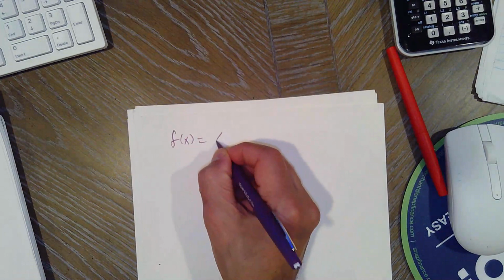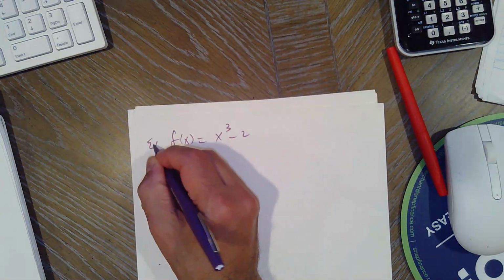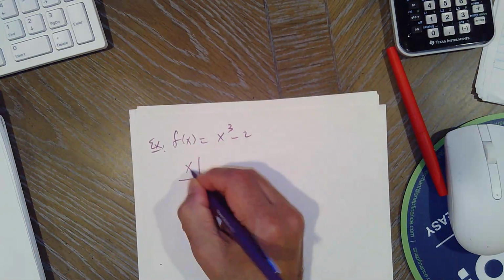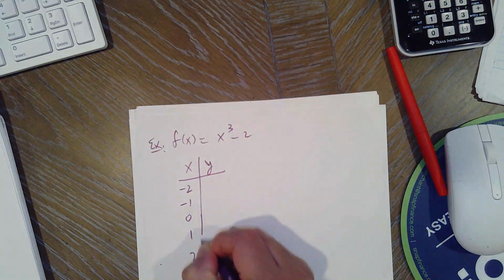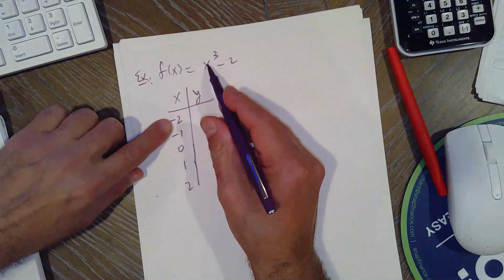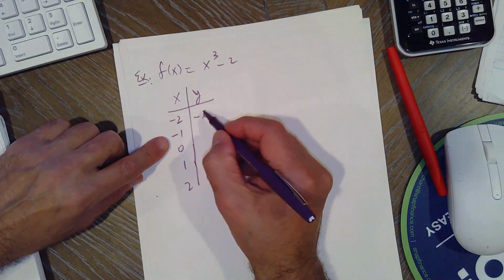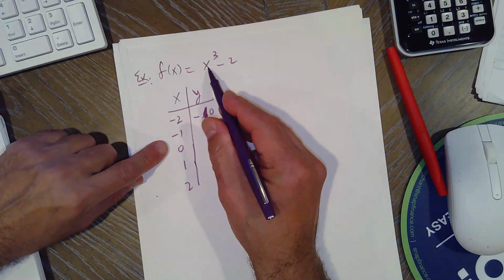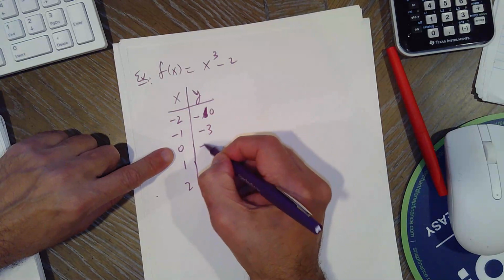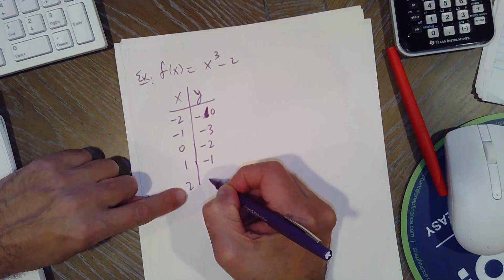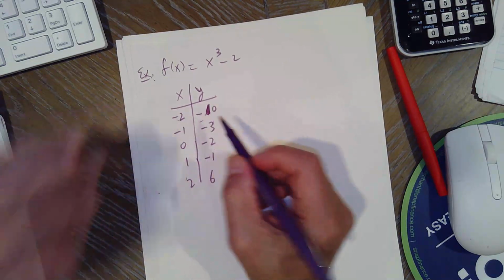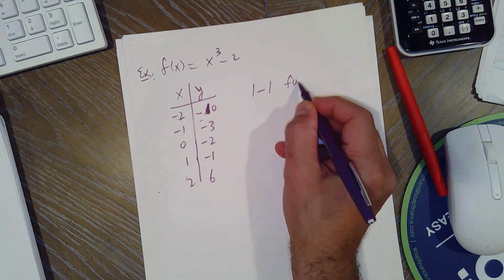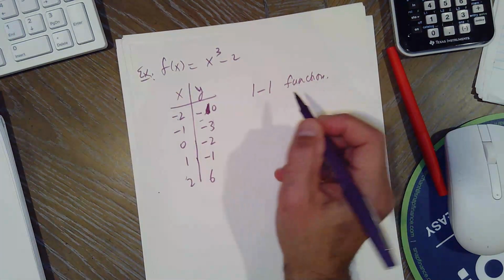If you look at f of x equals x cubed minus 2, and you make a t-chart, you plug in a couple of negatives, a couple of positives, and 0. -8 minus 2 is -10, -1 minus 2, 0 minus 2, 1 minus 2, and then 8 minus 2. So you can see that different x gives you different y, so it's a one-to-one function.